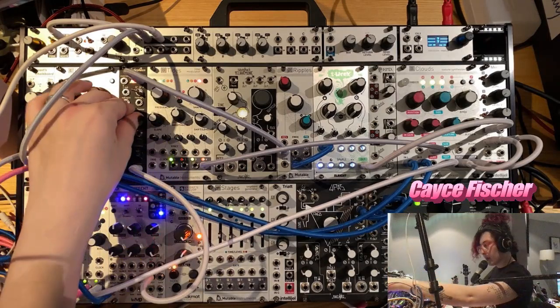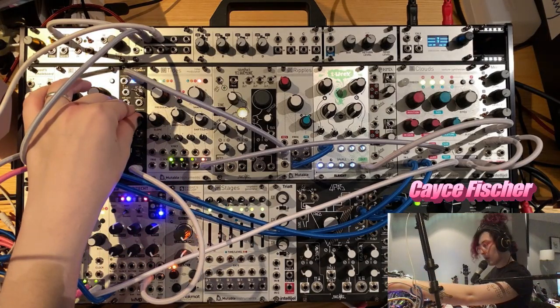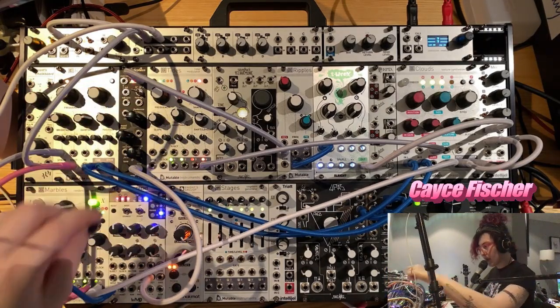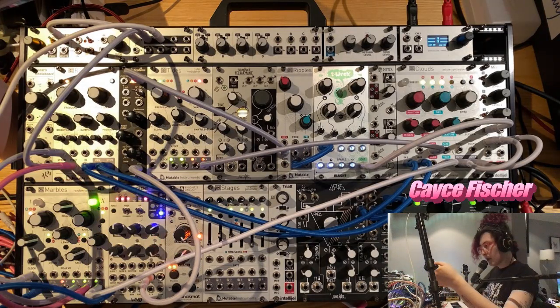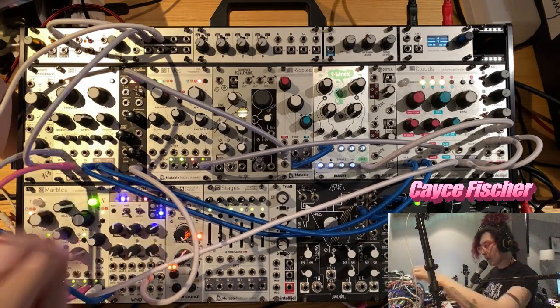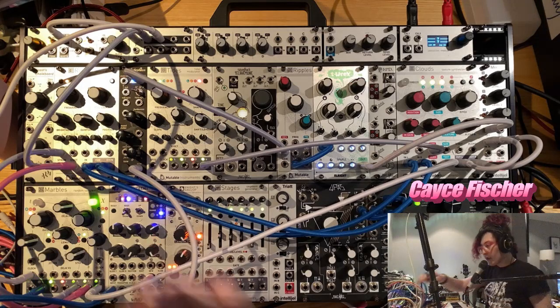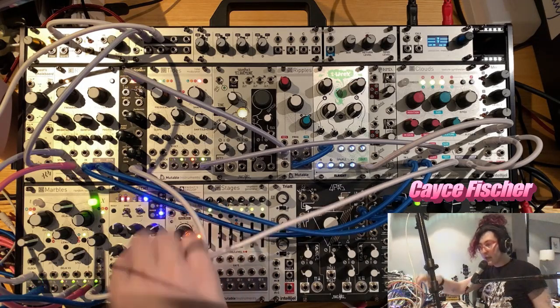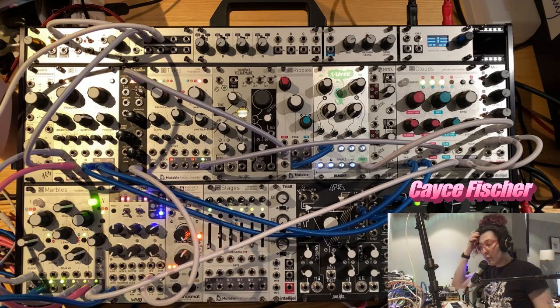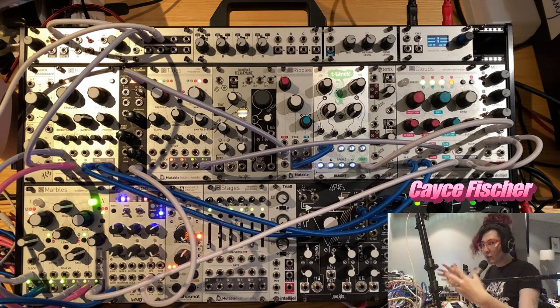I kind of like that. What happens if we bring the root back in? Nope, don't like that. I can also change the rhythm that the arpeggio plays, to spread out the notes so it's not just every clock tick even.